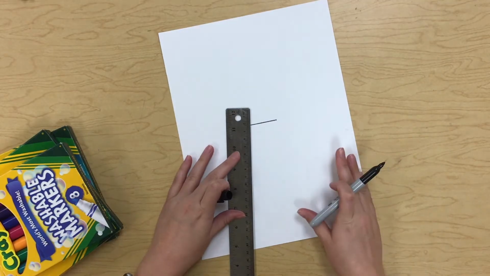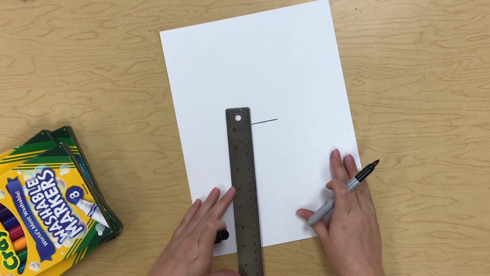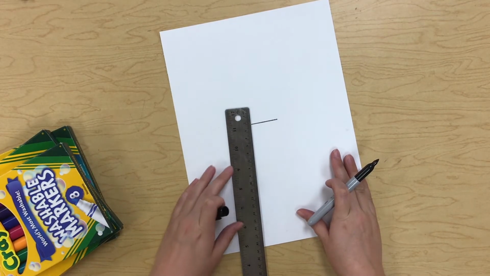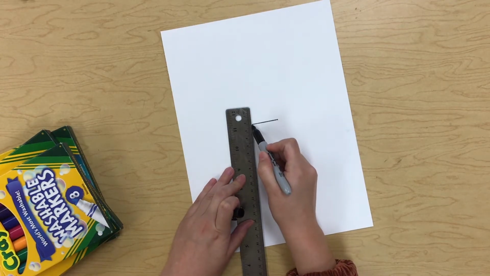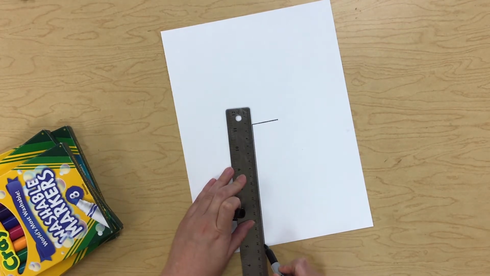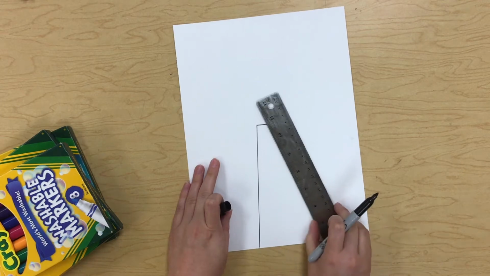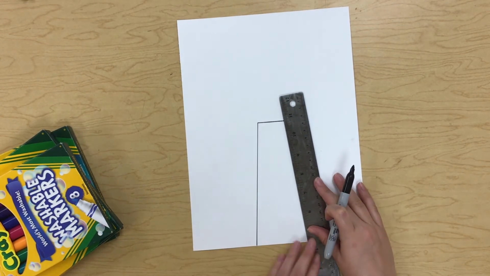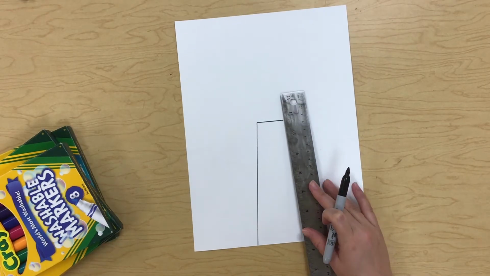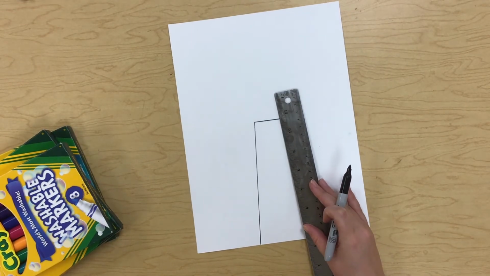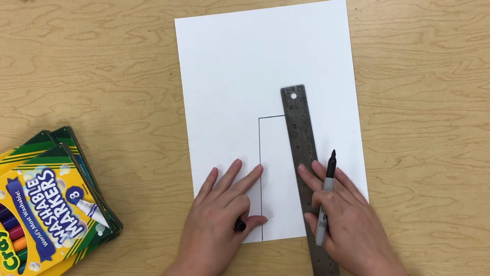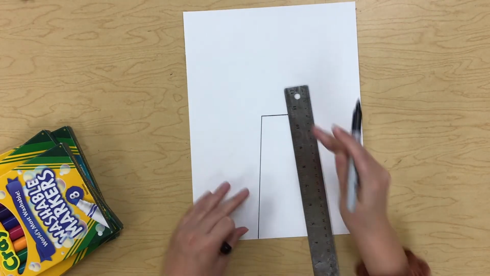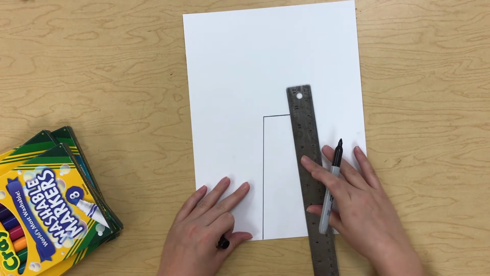Then on both edges of that line, I'm going to make the trunk of my tree. We're going to make that go down to the bottom of our paper. You can see I'm making a diagonal line. I want the trunk of my tree to be a little bit thicker towards the bottom than at the top, just to give it a little more interest.